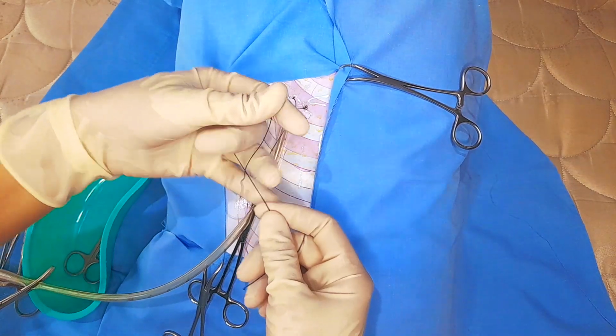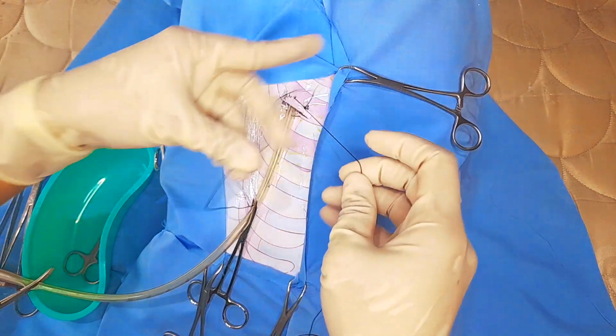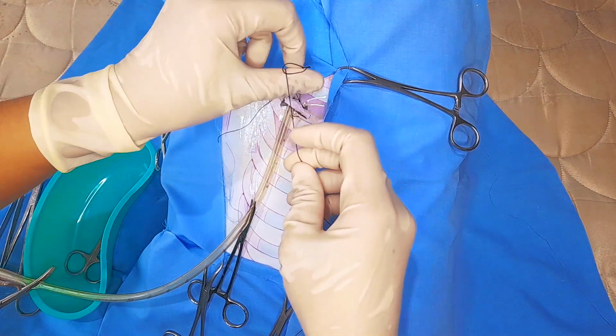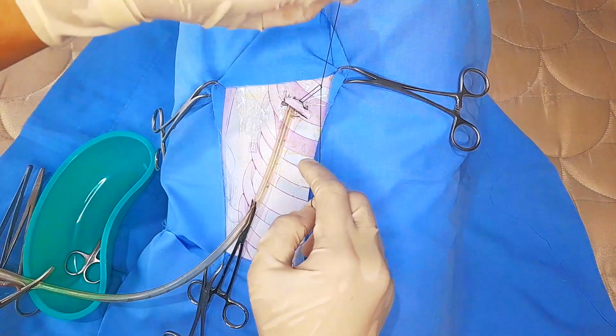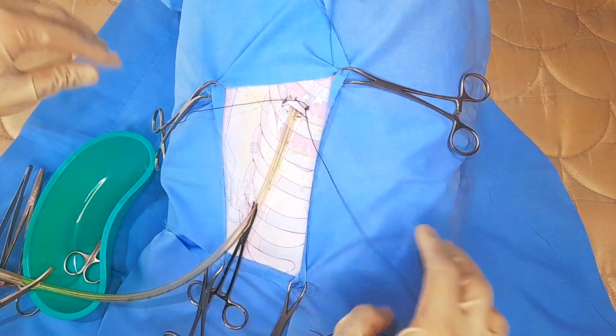Cut the needle and tie the two ends of the thread with a square knot. Make a series of X's around the tube. Pull the loops proximally and secure with another square knot.